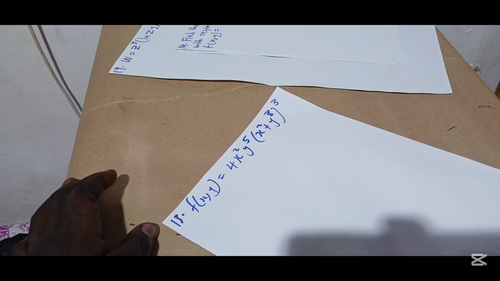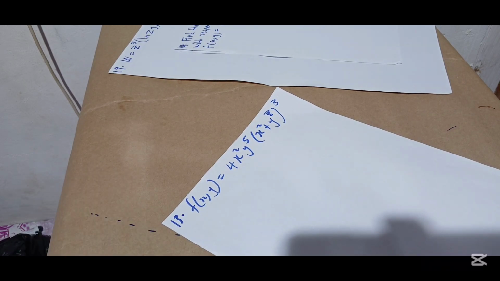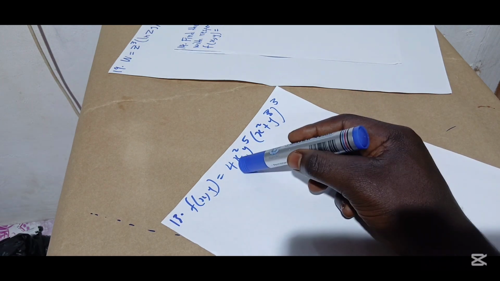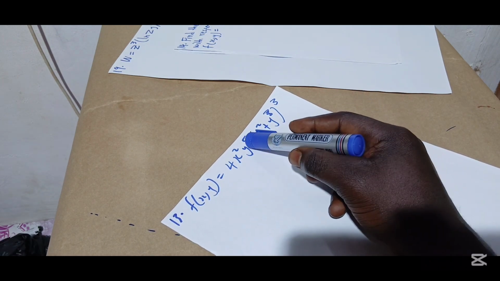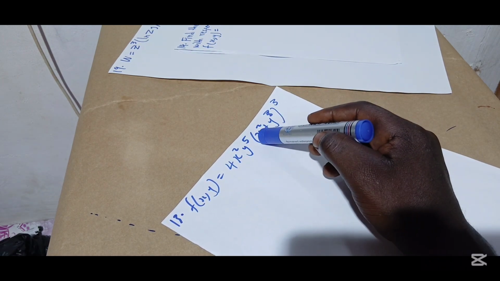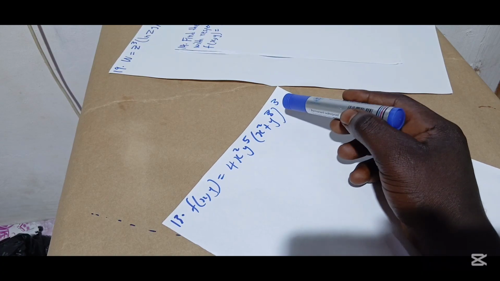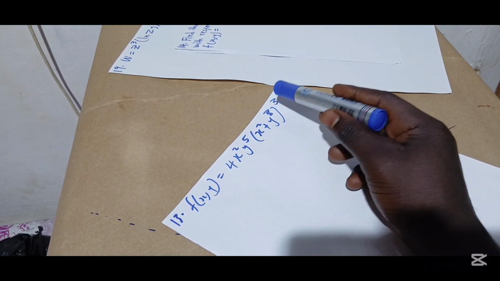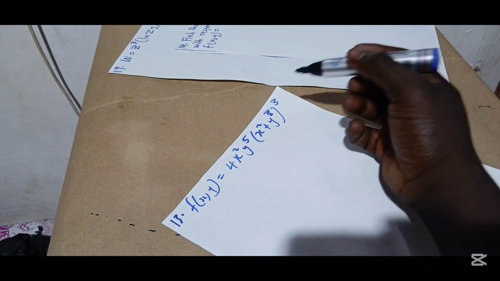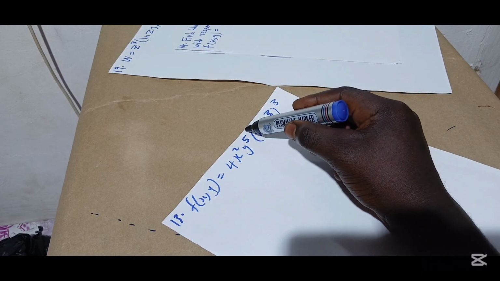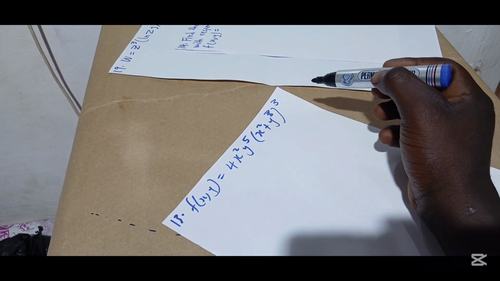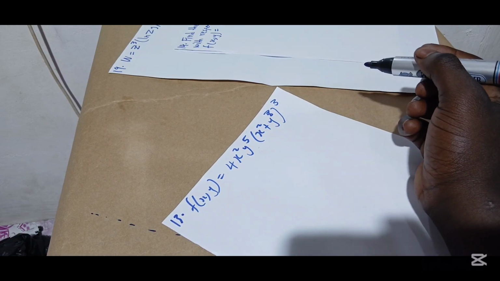Find the partial derivative with respect to x and y of f of x and y equal to 4x squared y to the power 5 multiplying (x squared plus y to the power 3) all to the power 3. So in this case, you can see that we have two terms here, right? So we are going to use the product rule.